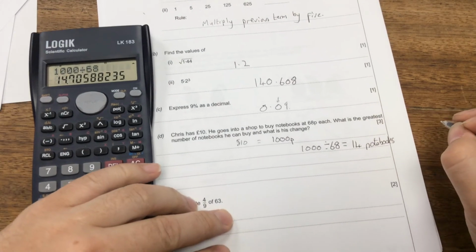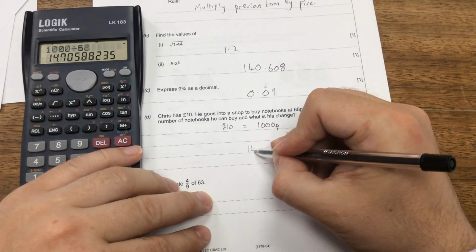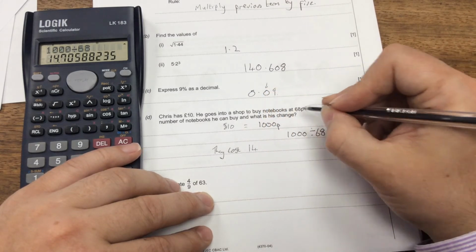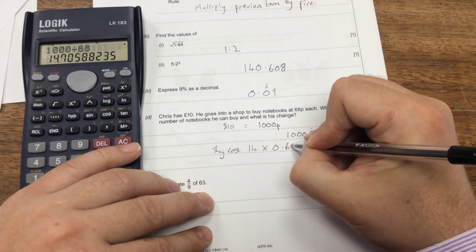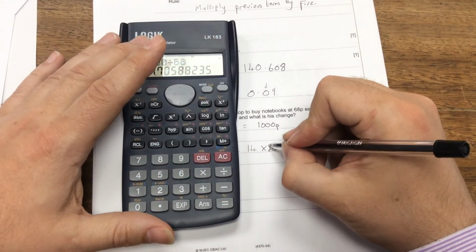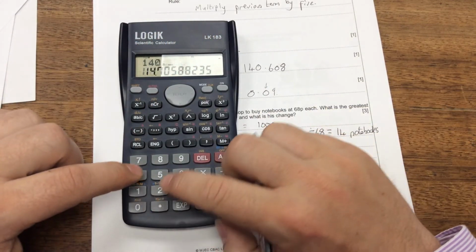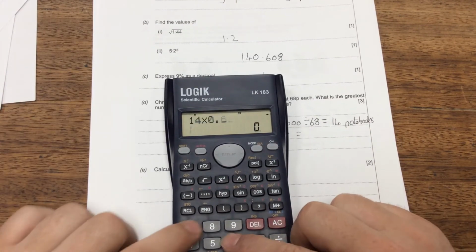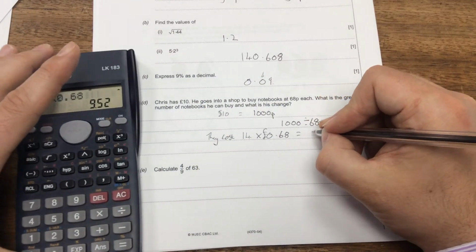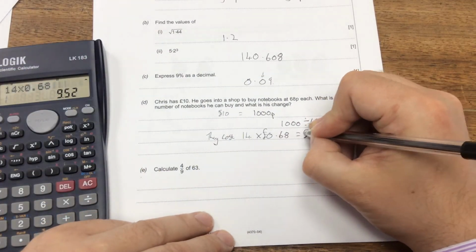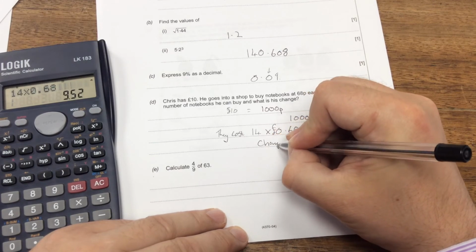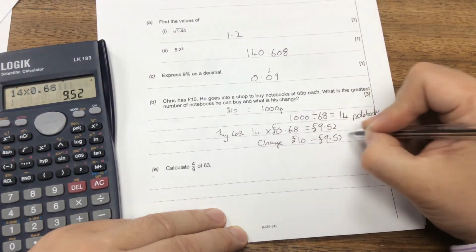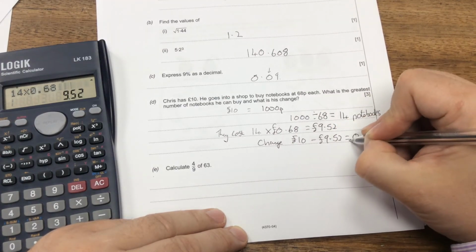Right, what is the change? I'm going to work out what the 14 notebooks cost. I'm buying 14 at 68 pence each. So 14 times 68 pence. I'm going to do this one in pounds. You could do it in pence, it doesn't matter. You type in 14 times 0.68, which comes up as £9.52. So to work out the change, the change is £10 take away £9.52, which is 48 pence or 0.48 pounds.